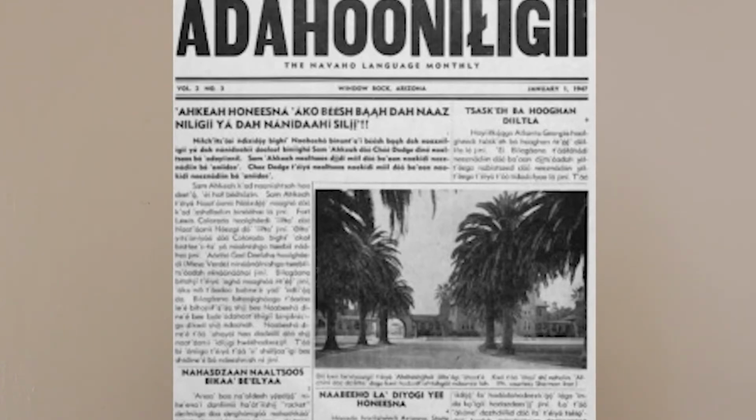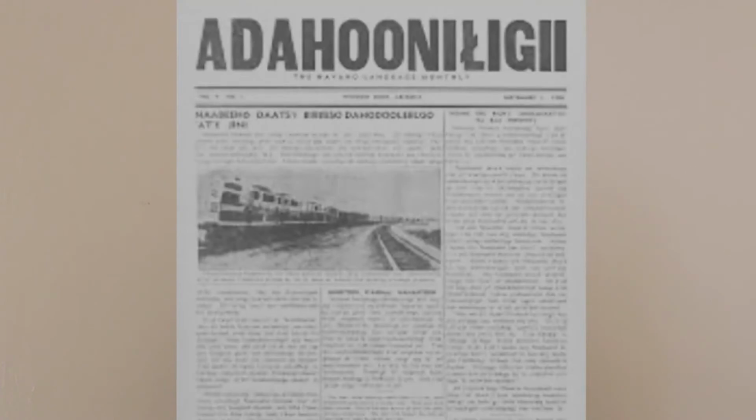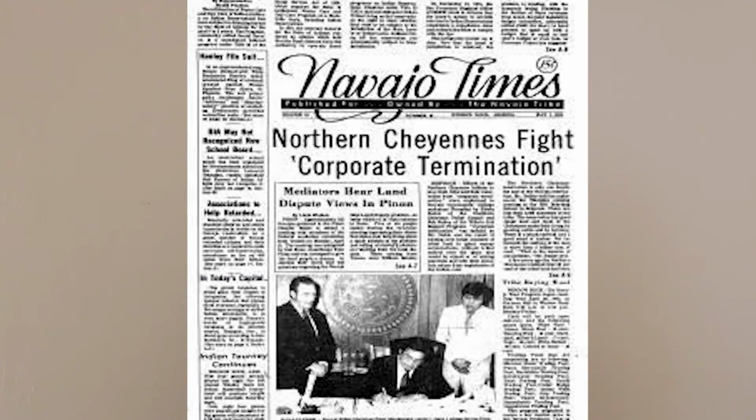Adahonichichi was the second paper to be published in a native language, this being Navajo. Adahonichichi was first published in 1943 and ran until 1957. This was then replaced with the Navajo Times.